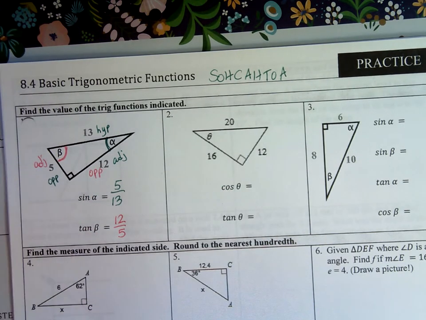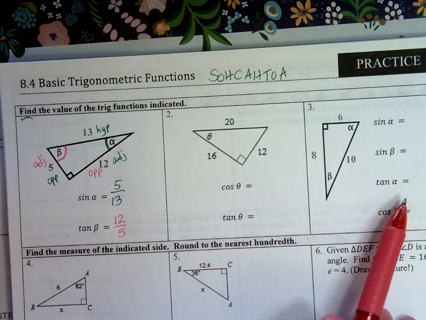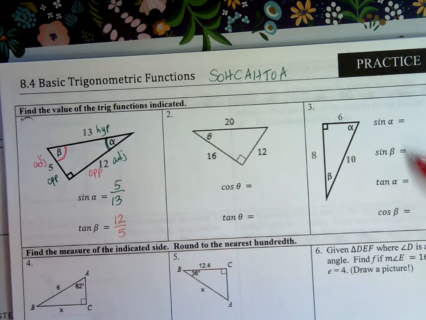So just be careful of that. You've got to watch what angle they're giving you. In number 2, you're using theta for both of them. In number 3, they change it up. Sometimes you're using alpha, sometimes you're looking from beta. So just beware of those.